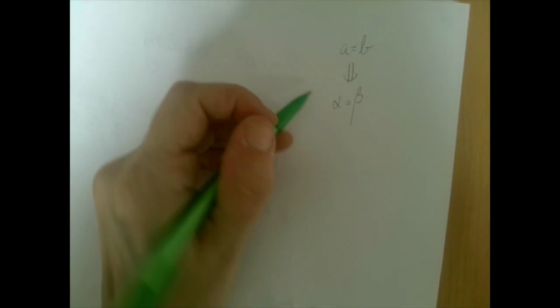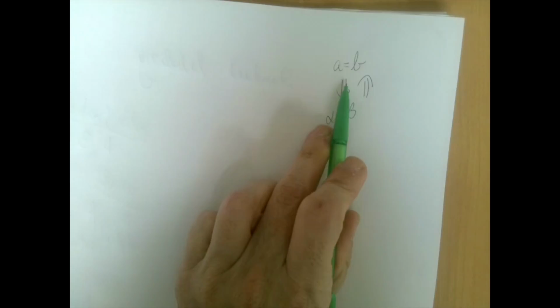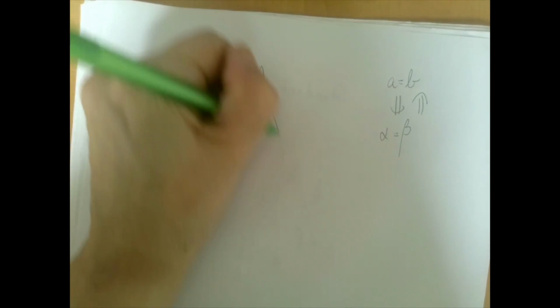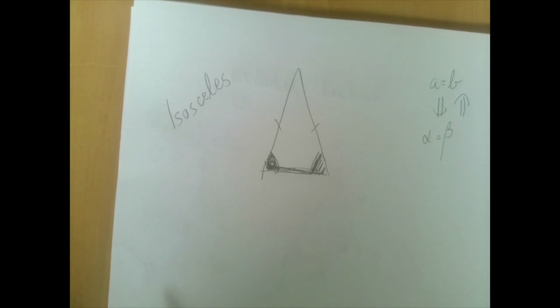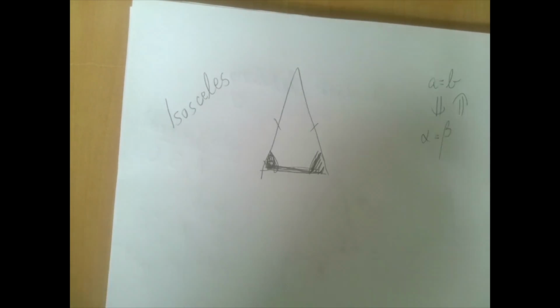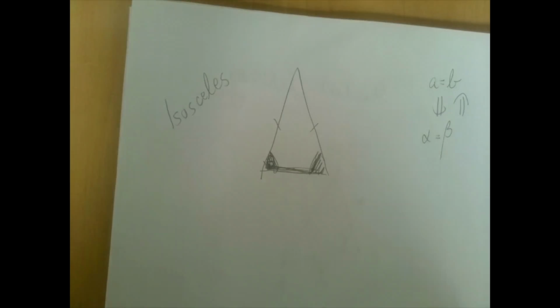And that's vice versa. If you have two angles equal to each other, that is sufficient for the two sides opposite them to be equal. It doesn't matter whether you find two equal angles in a triangle or two equal sides in a triangle. Just one is enough, and it will imply the other. This triangle is called isosceles. So this is an isosceles triangle. And if all three sides are equal, then automatically all three angles are equal.